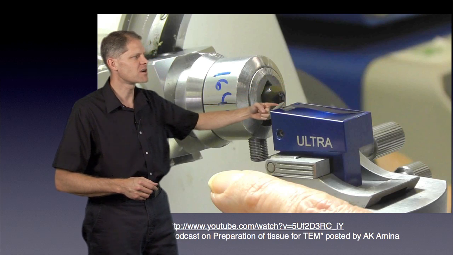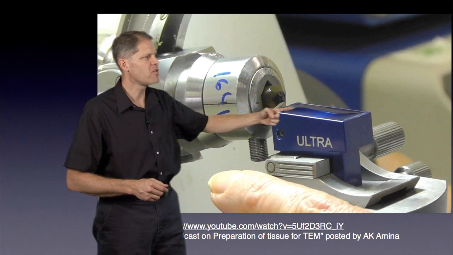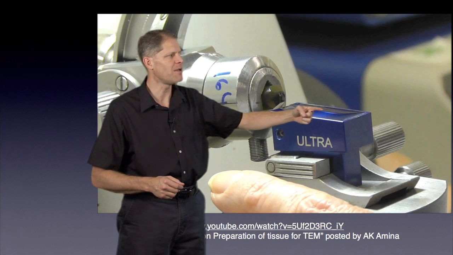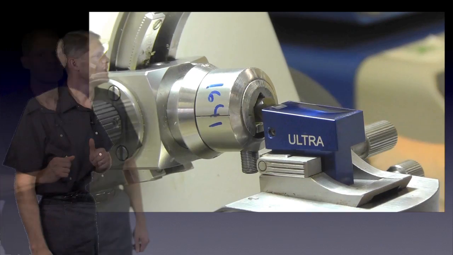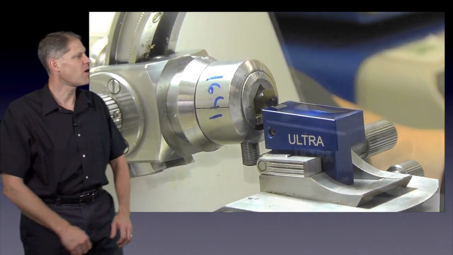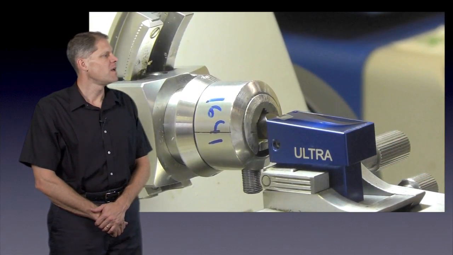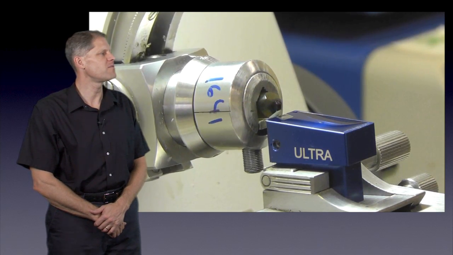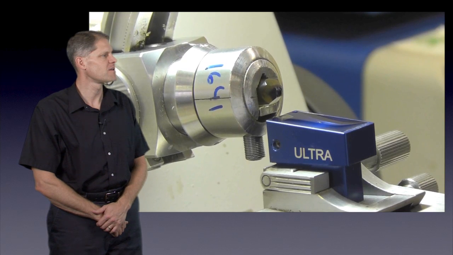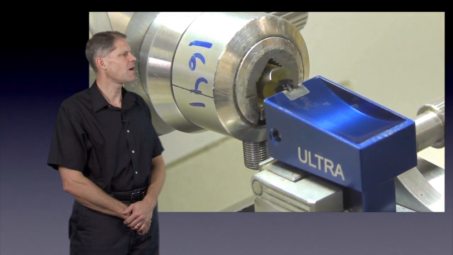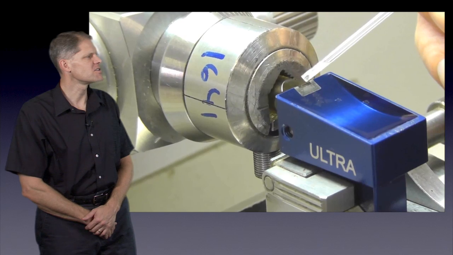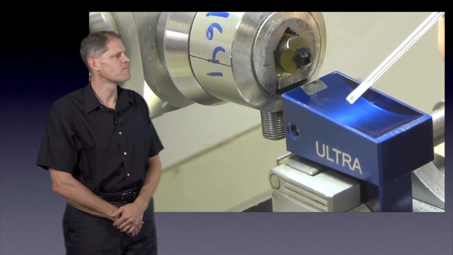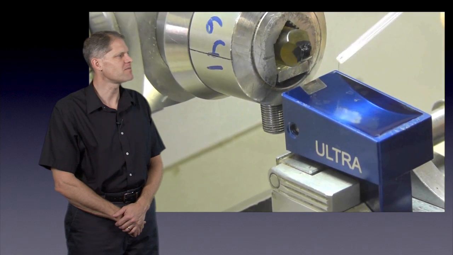And as sections are cut off onto the diamond blade, they float off into water, which is present in this little reservoir on the top of the diamond knife. So let's play the movie. So here we see the diamond knife being brought to the sample, and now the chuck moves up and down, each time pushing forward a little bit further over the diamond knife. Now if we look more close up from the top, we can see the tiny sections coming off of the block and floating off onto the water bath above the diamond knife.